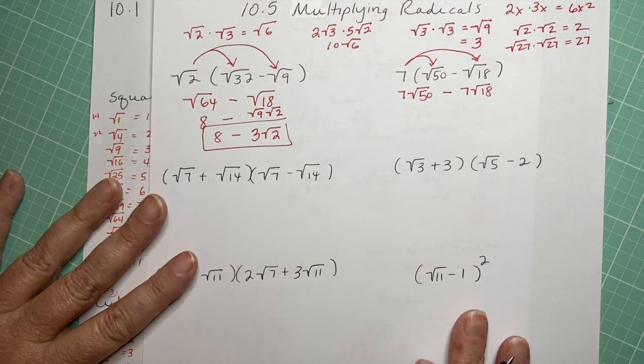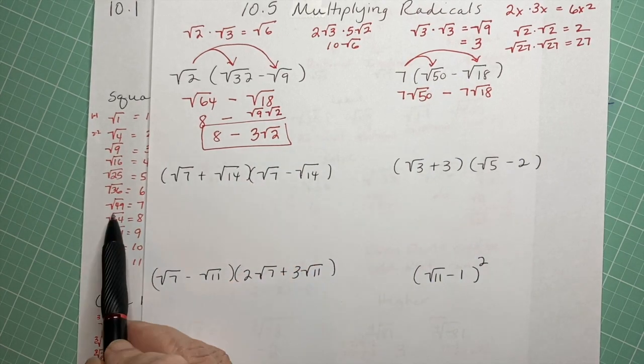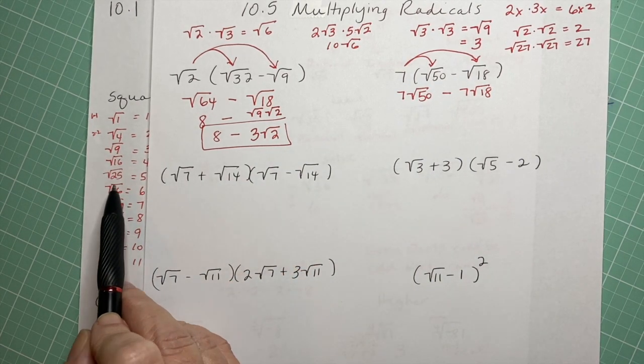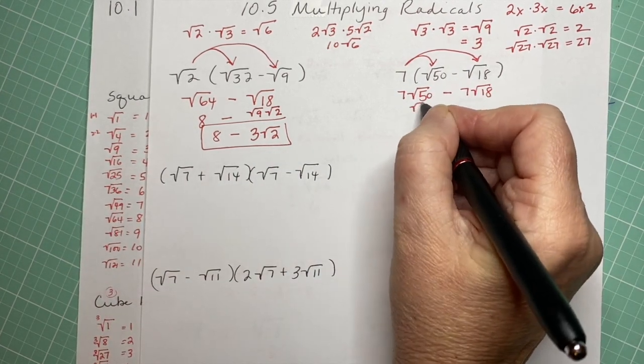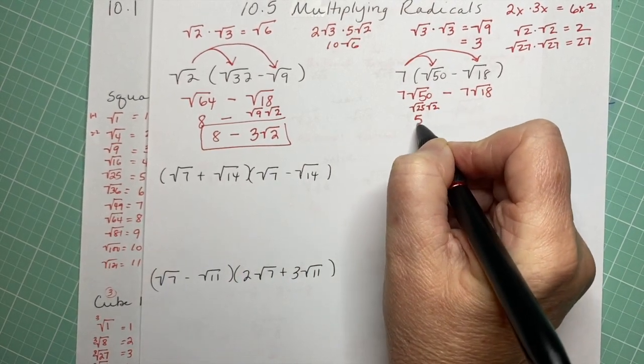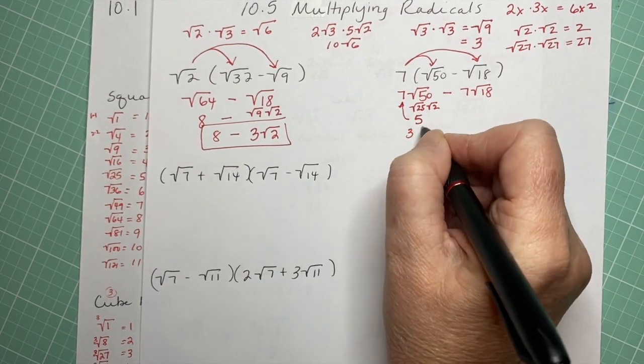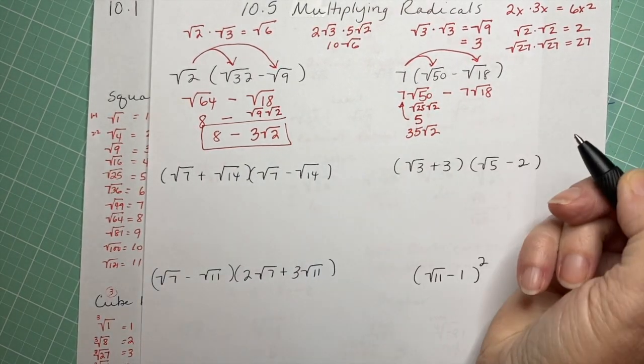And now we have to simplify these square roots like we did previously. So 50 is not a perfect square. It would fall right here. And when we work backwards, that would break up to be 25 times 2. The square root of 25 is a regular 5. It's going to multiply by that 7 and become 35 square roots of 2.